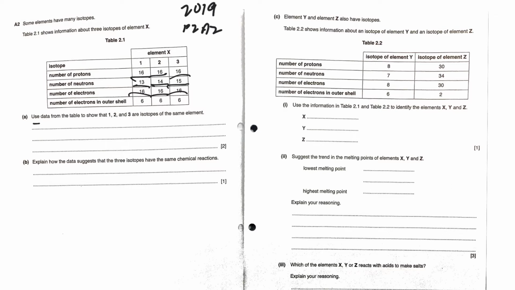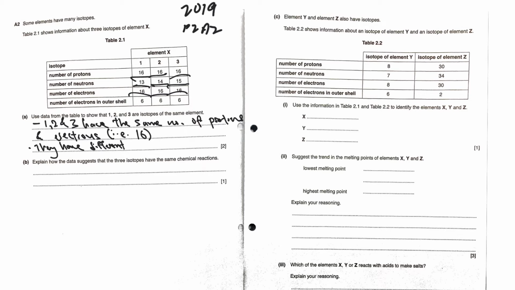So 1, 2 and 3 have the same number of protons and electrons. Okay, and how many do they have? Okay, 16. Alright, so this will give you the first mark. The second point will be they have different number of neutrons. Okay, so this will award you with the second mark.